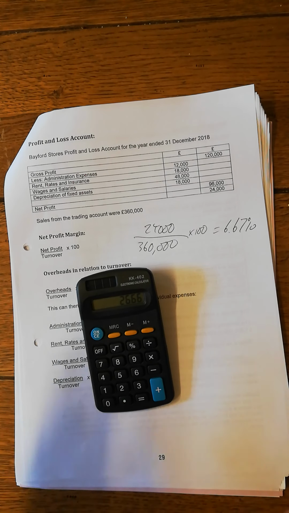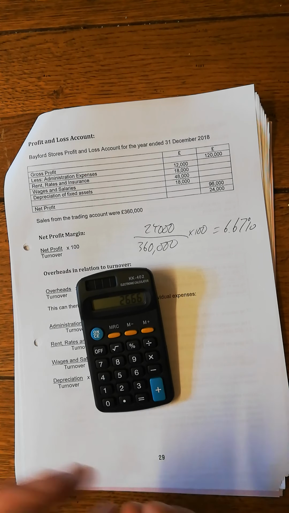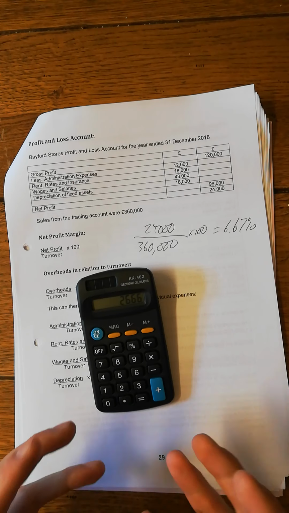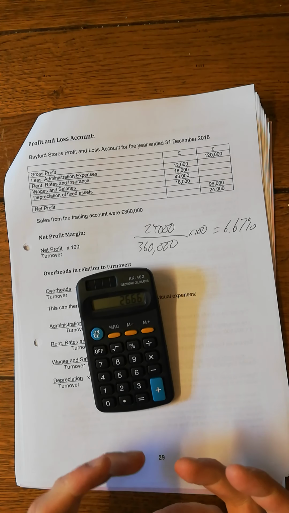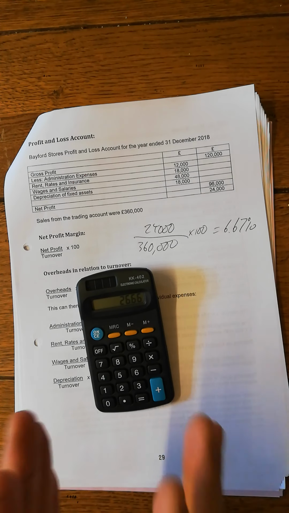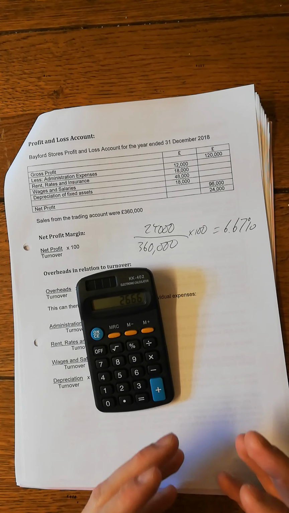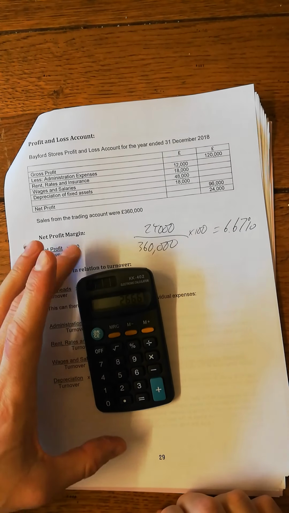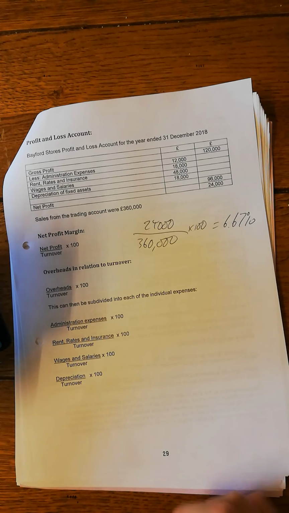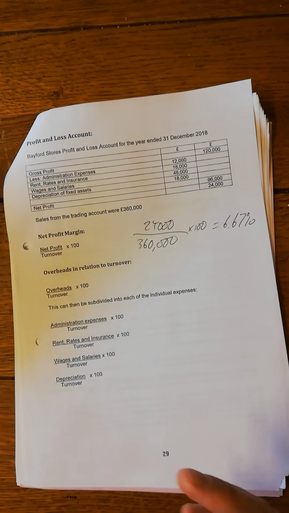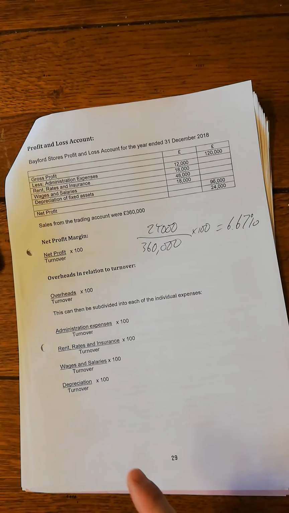But you should be trying to control your overheads so as much of your gross profit as possible is turned into net profit. So you'd look at that as a year-on-year trend to see if you're controlling your overheads better year on year. Okay, so overheads in relation to turnover.